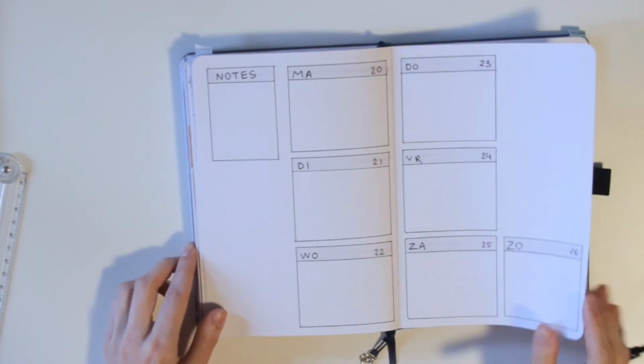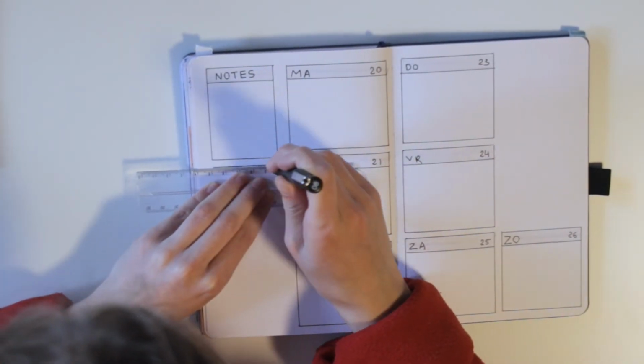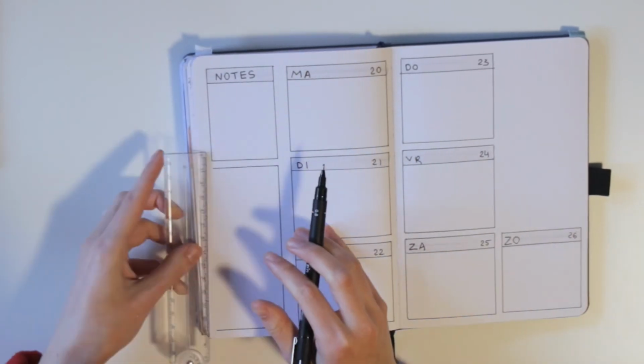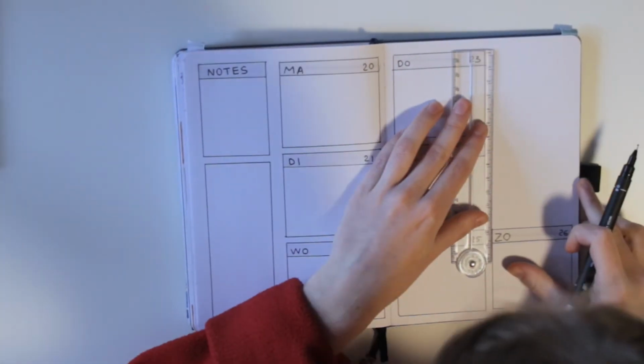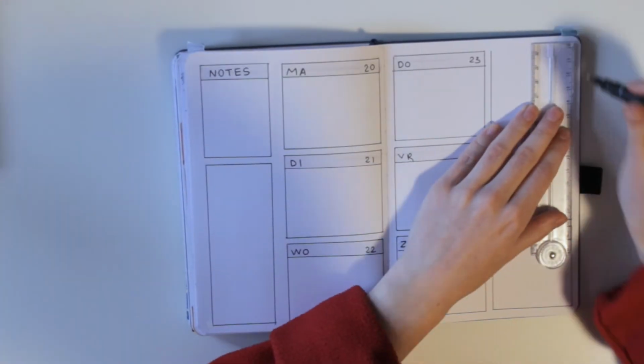So this week is going to be the Christmas week, so to speak. So I included these boxes where I will write down my gift ideas and a wish list.